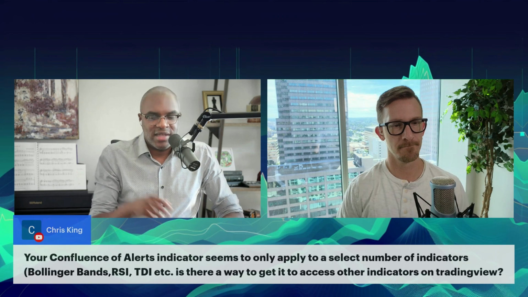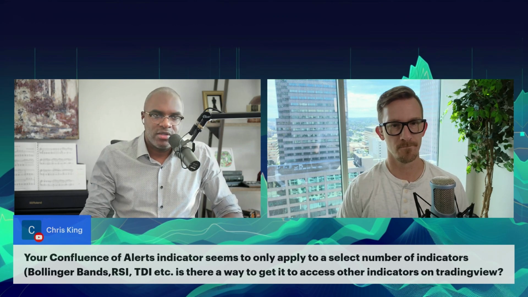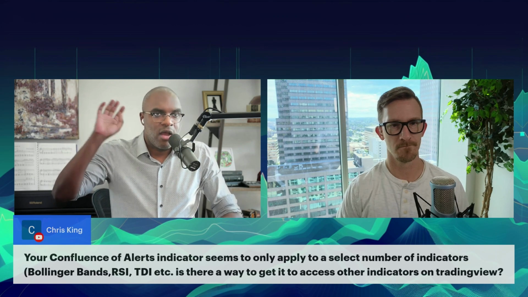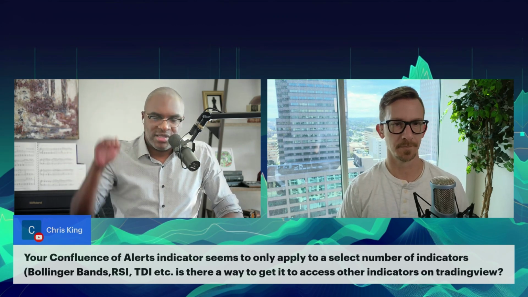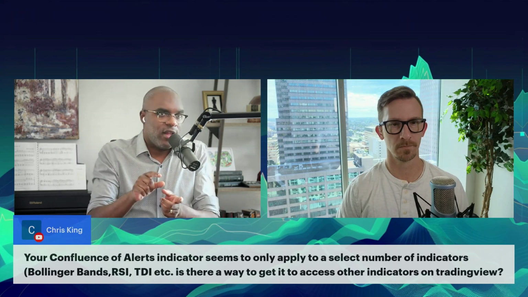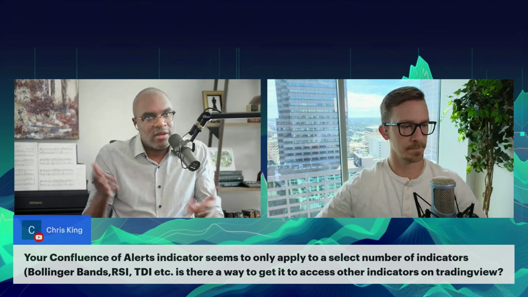And so you'll see things that only indicators that have a source. So if you go into your sidebar, you click on the third icon, and then you click on the data window. You'll be able to see if the source attributes are there, and if those are there, well, then they'll be available to Confluence of Alerts. And if it's not, well, then it won't.